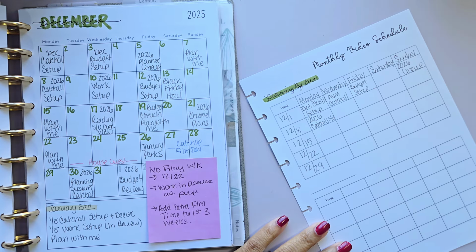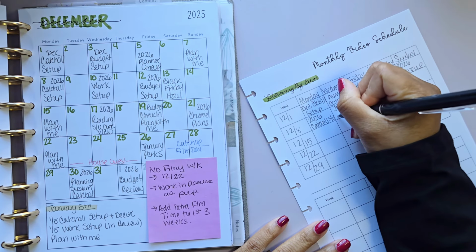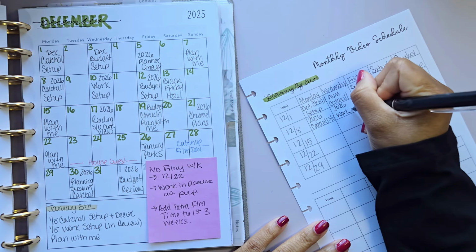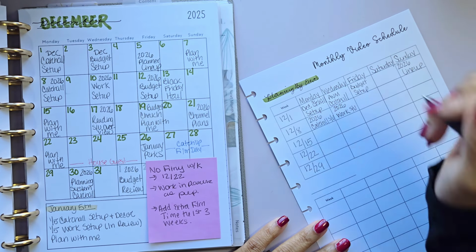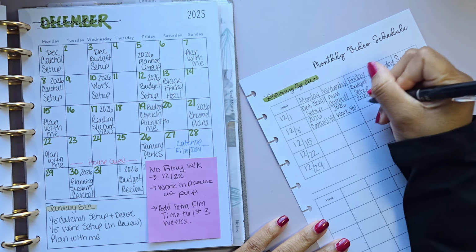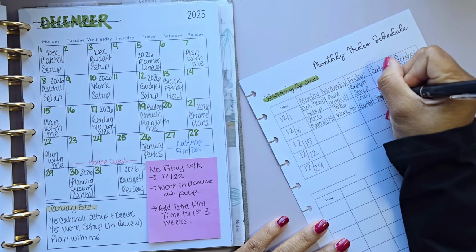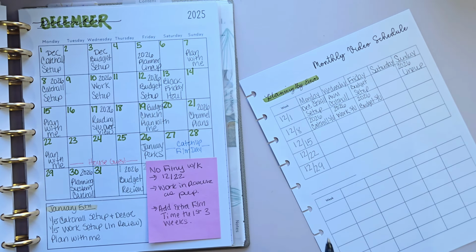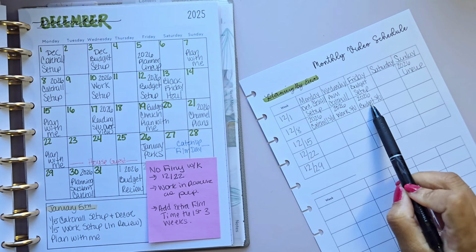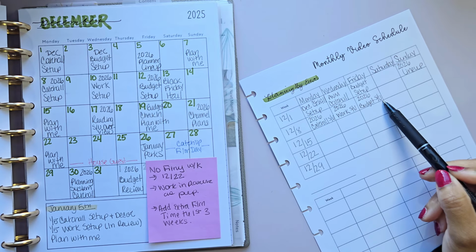Okay. And then Wednesday, I'm going to do my 2026 work setup. So clearly this second week in September is when I'm planning my 2026 setup videos. My 2026 budget setup. And it's kind of important that I do it. I said September. The second week in December is when I'm planning my 2026 setup videos.